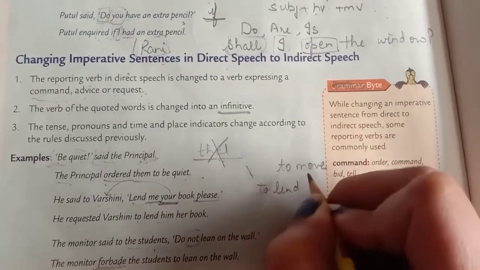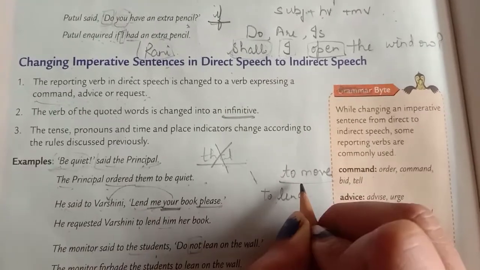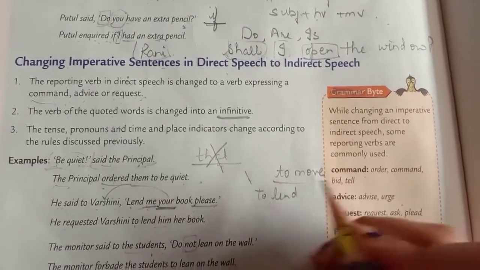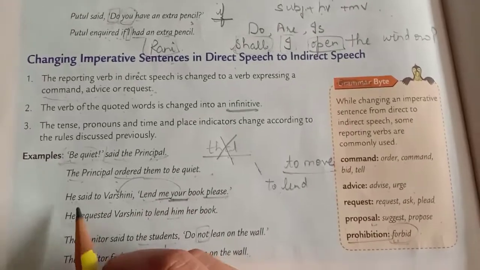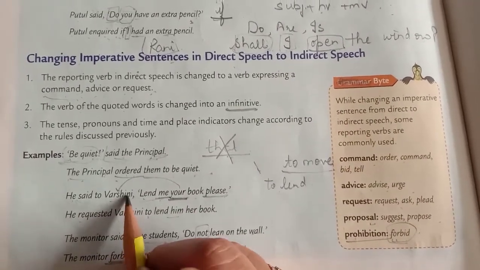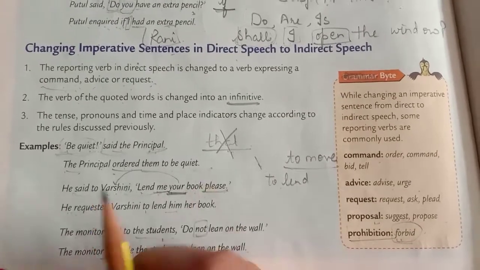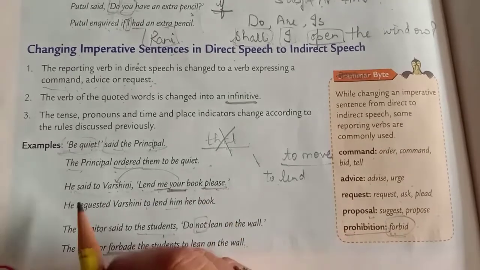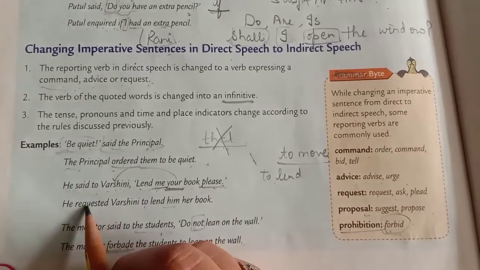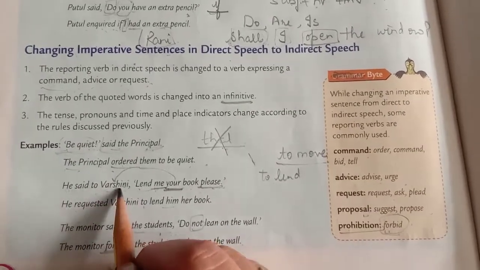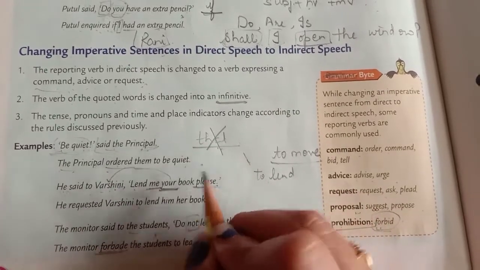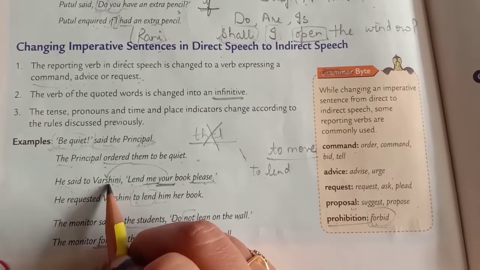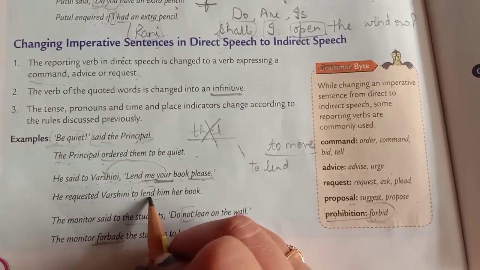And we start the statement with "to move" after the speaker. After the infinitive, not just "to move", any verb whichever is being used. Like, he said to Varshini, "Lend me your book, please." So it's a kind of a request. Please is indicating a request. So we'll say, he requested. Now requested whom? He requested Varshini. Now that will not be there. Instead of it, just the infinitive form of the verb. He requested Varshini to lend him.